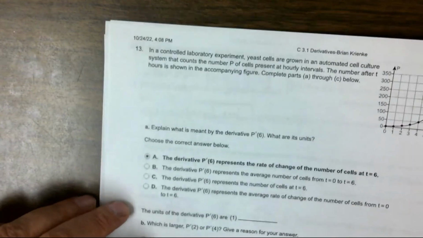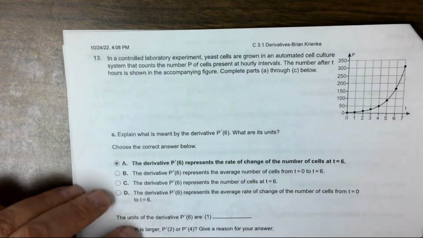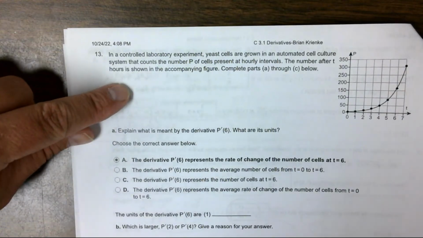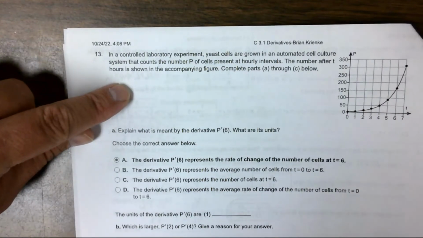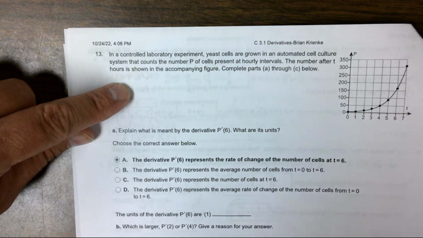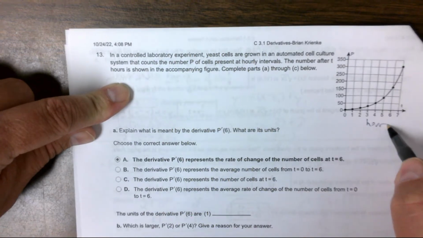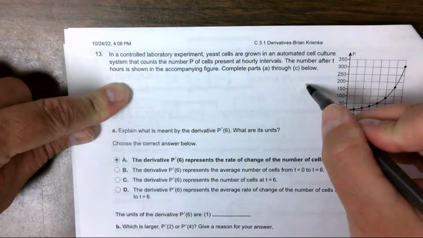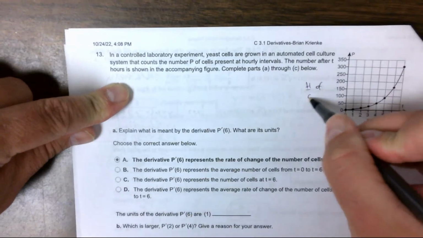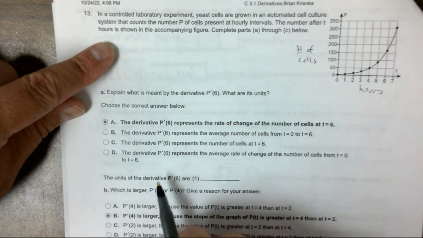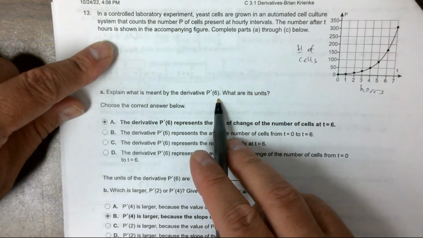I would just use a fraction, but it's up to you. Now we have a word problem. In a controlled lab experiment, the yeast cells are grown in an automated cell culture system that counts the number P of cells at hourly intervals. So these are your hours, and these are the number of cells.